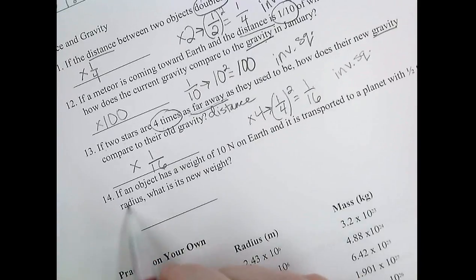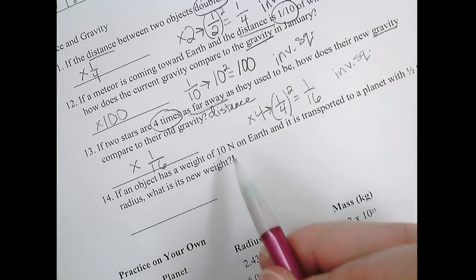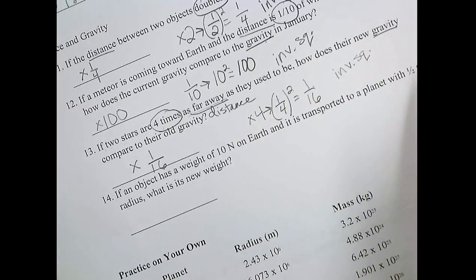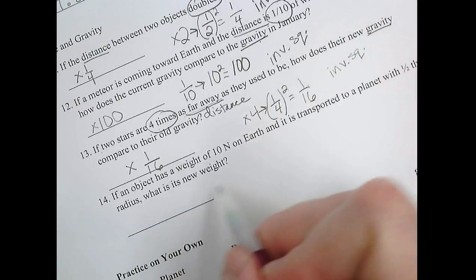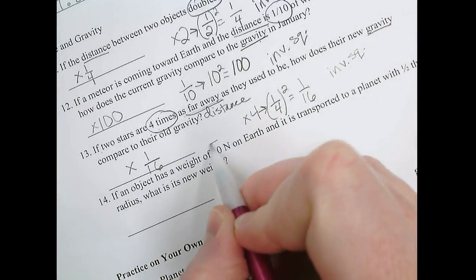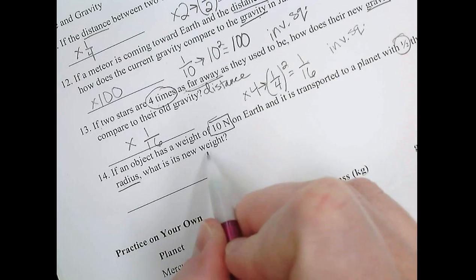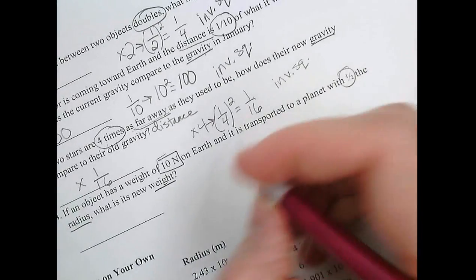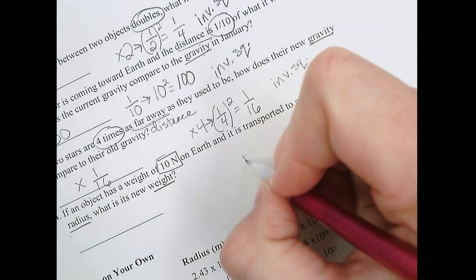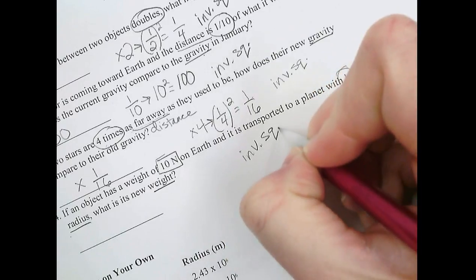Last but not least, if an object has a weight of 10 newtons on Earth and is transported to a planet with 1/2 the radius, what is its new weight? So the object has a weight of 10 newtons, 1/2 the radius, what's its new weight? So we're looking at radius and weight. They are proportional by the inverse square.